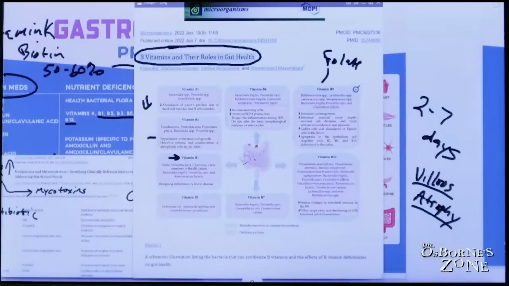Intestinal carcinogenesis. So this is vitamin B9 or folate. And colon cancer is what that basically means, or intestinal cancers are linked to folate deficiency. Also, increased intestinal mucosal crypt depth, mucosal cell division, and crypt mitosis in the duodenum and jejunum. Another hallmark, another type of finding that's very common in celiac disease.